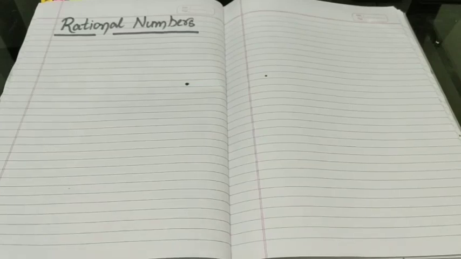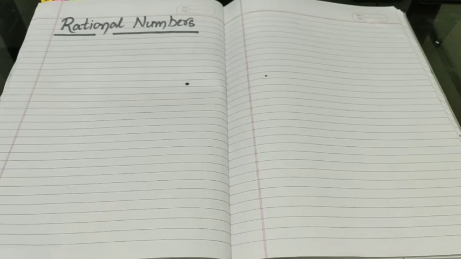In the previous video on rational numbers, we studied the properties of rational numbers. We studied the closure property, commutative property, associative property, then the distributive property. Then we studied identity elements. Then we did additive inverse and multiplicative inverse. And today we will use the properties of rational numbers to simplify the given expressions.